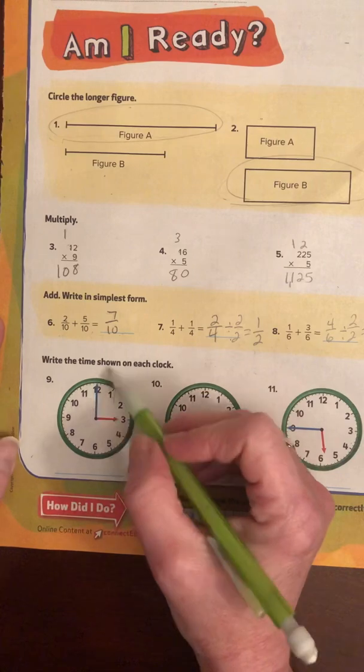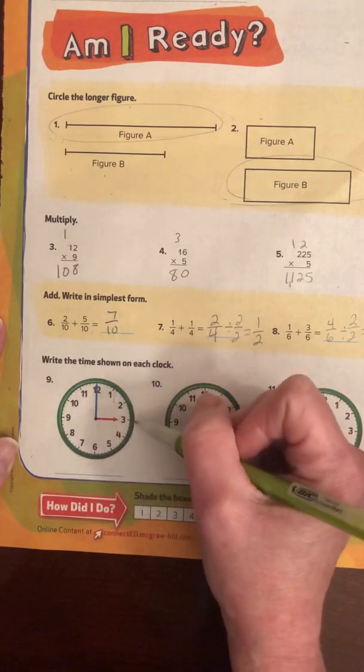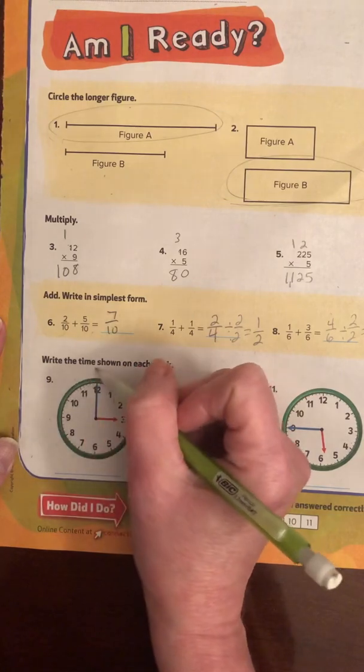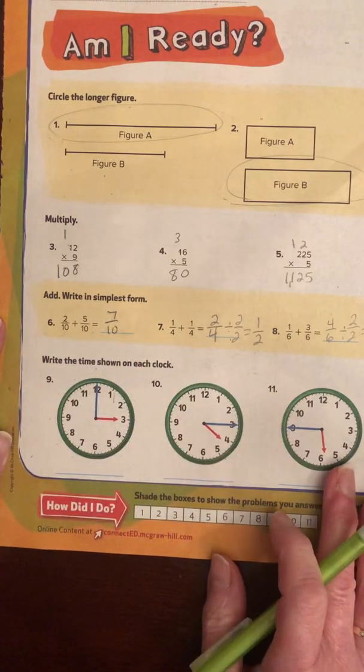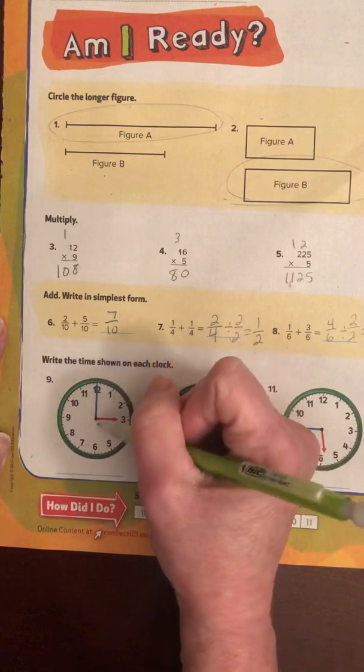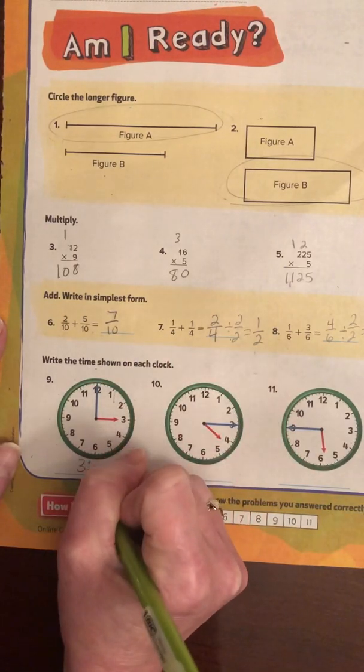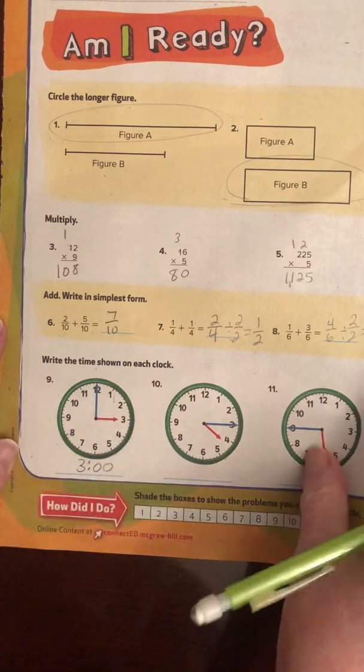And each of these numbers represents 5. So it's 5, 10, 15, 20, 25, 30, 35, 40, 45, 50, 55, 60 minutes in an hour. So this one with the minute hand at the 12 and the hour hand at the 3 is 3 o'clock. And this is how you write it.